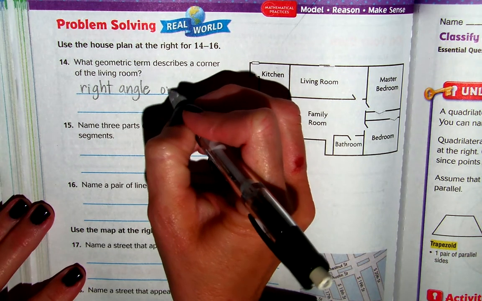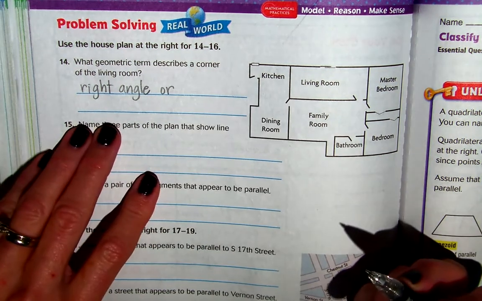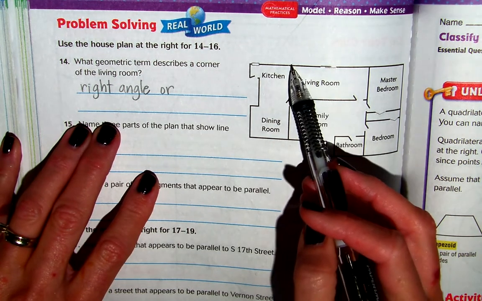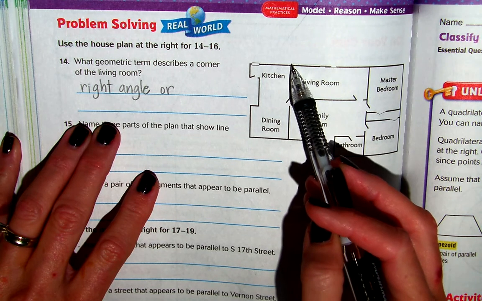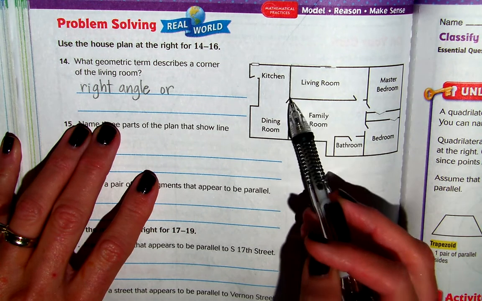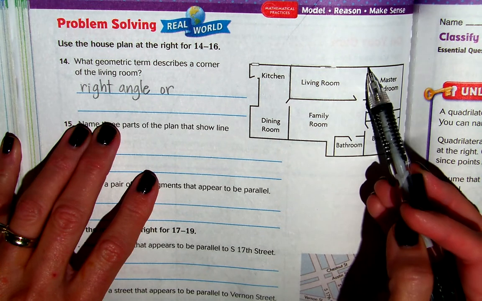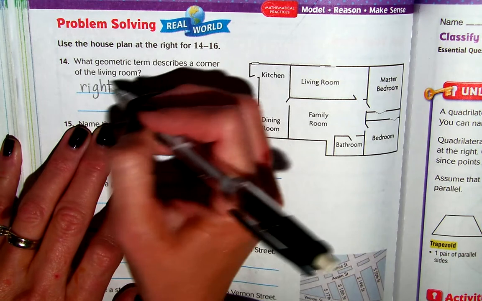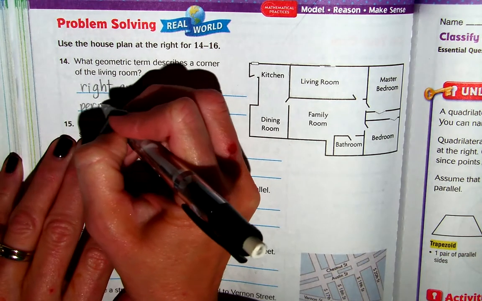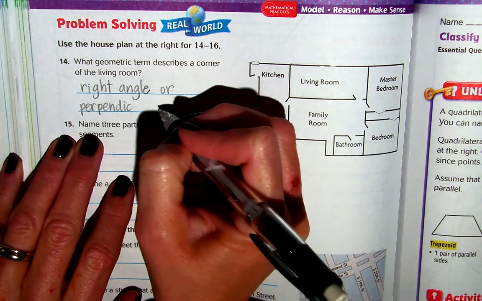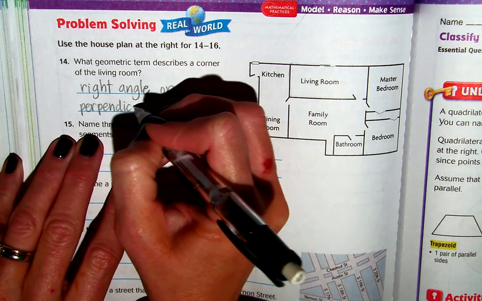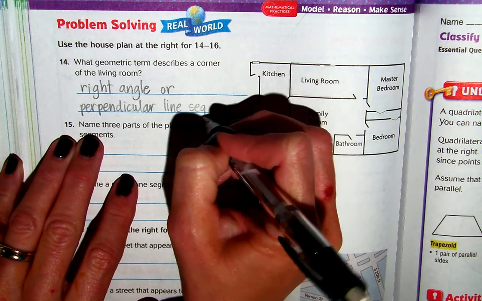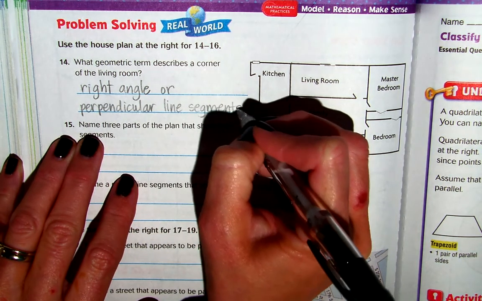You could also have answered perpendicular line segments, because we have a line segment from here to here, and a line segment from here to here, another one from here to here, one from here to here. So you might say right angle or perpendicular line segments. Either of those would be correct answers for that question.